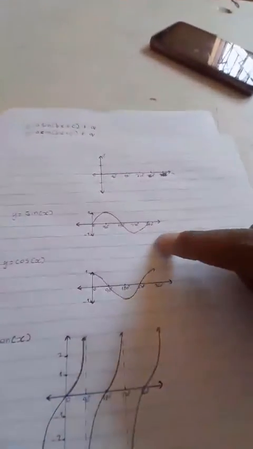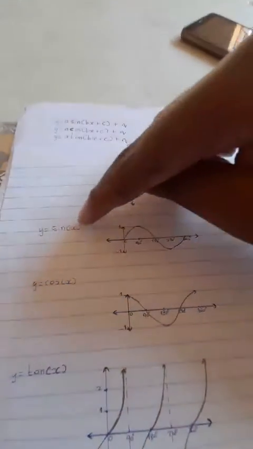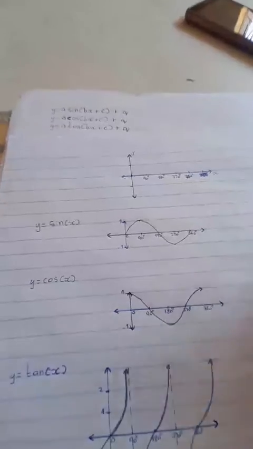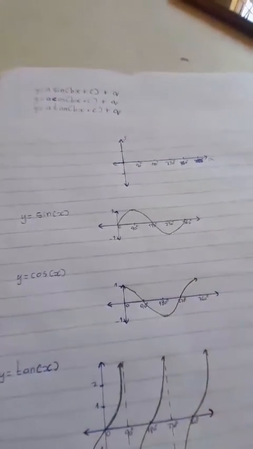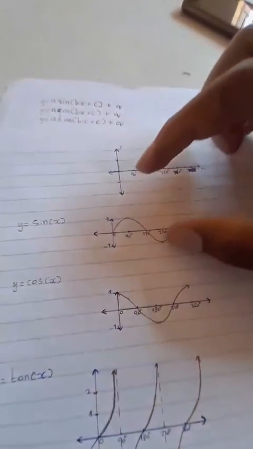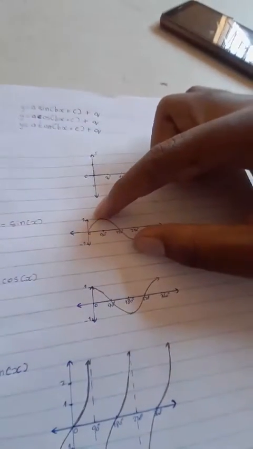And one other thing that a does is that it stretches the graph up and down. Let's say, for example, in this standard sine graph, the a value is just 1. Obviously 1 is not written there, but you can just tell that it is there. If we put 2 here, the graph will stretch this way.